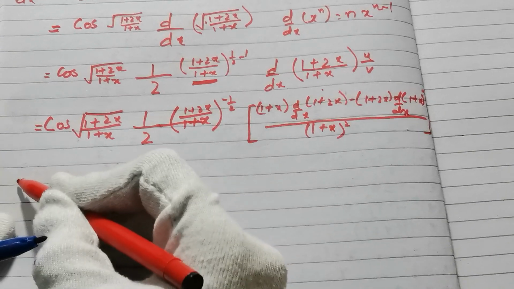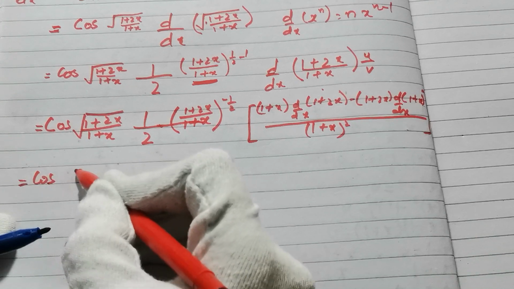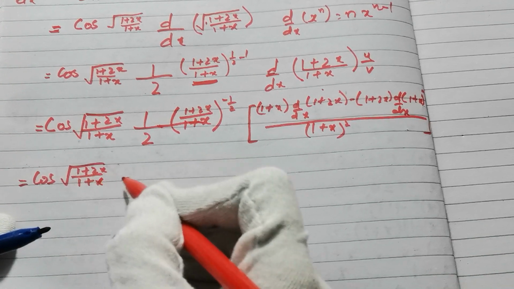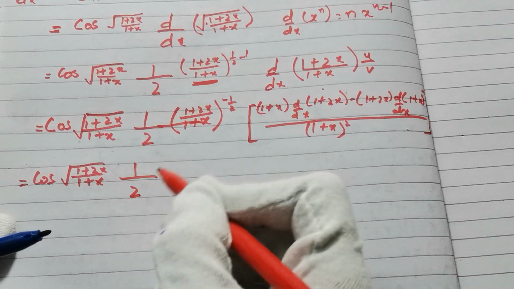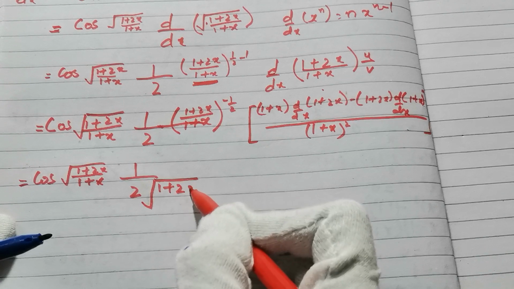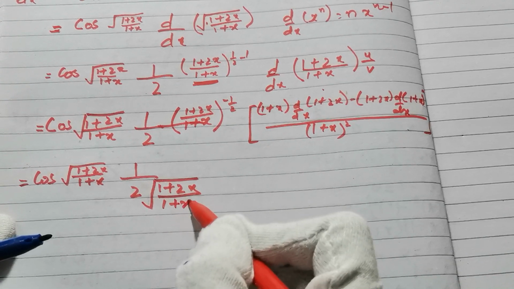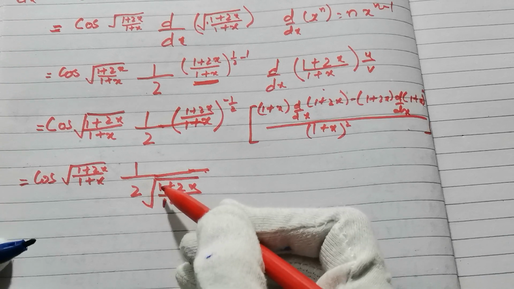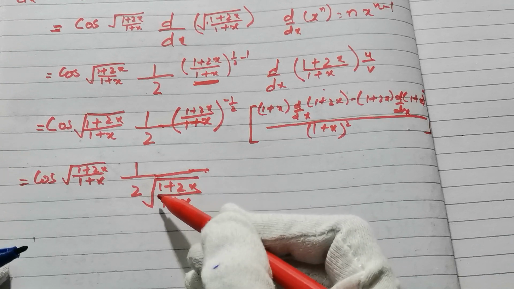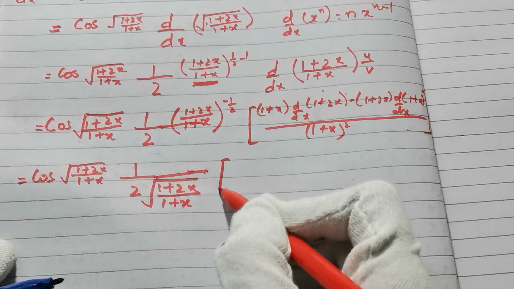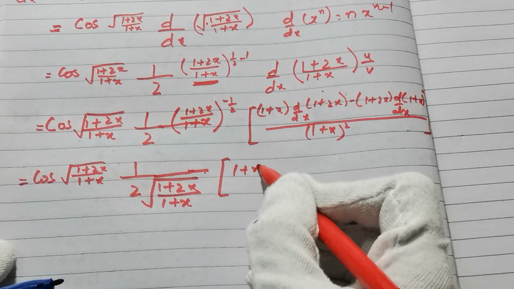Now the next step is cos theta as it is, divided by 1 plus x, and the power 1 by 2 minus 1 by 2 becomes positive 1 by 2, which becomes the square root. Now 1 plus x as it is.